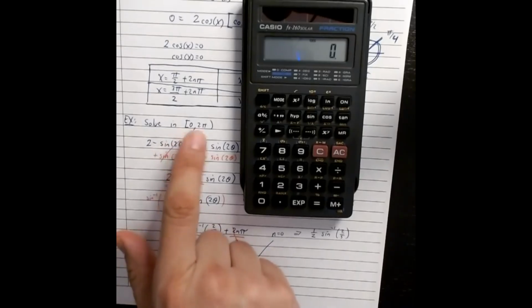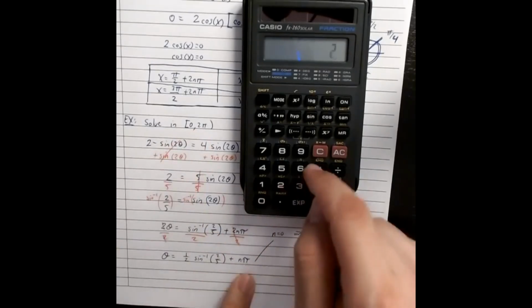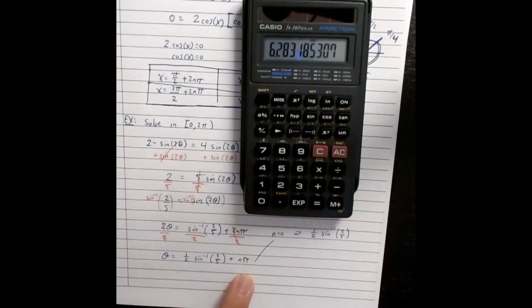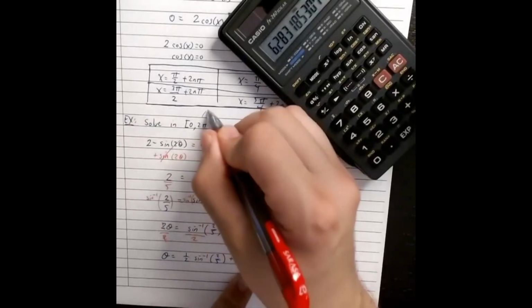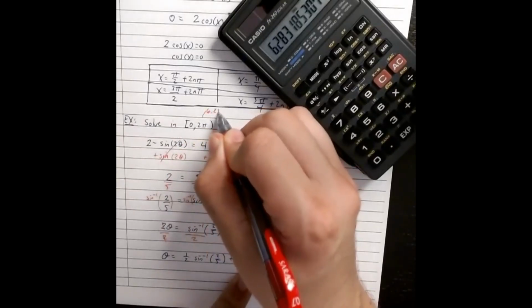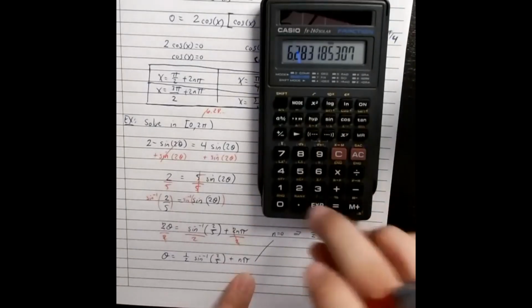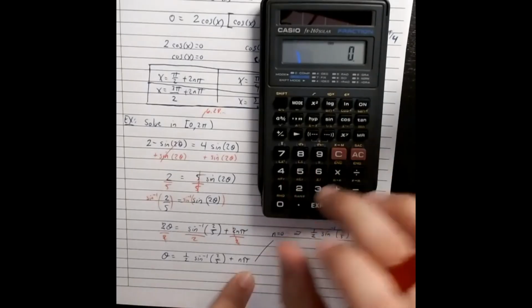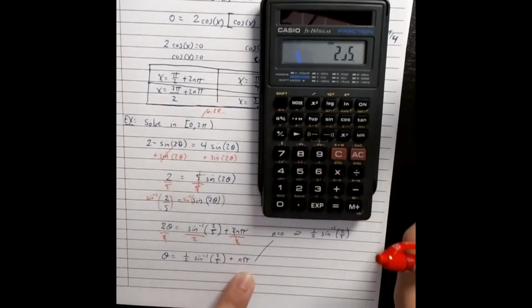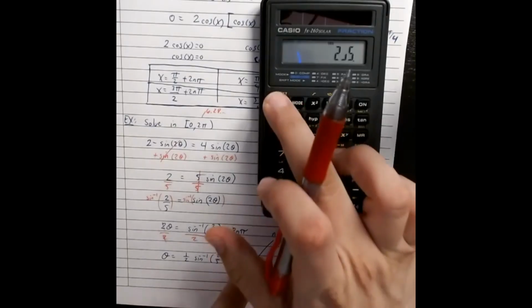Remember, 0 is 0, and 2 pi is 2 times pi. That's 6 point something or another, yeah? So here, that's 6.28 something, like that. Okay, so if I took 2/5 and I took the inverse sine of that.